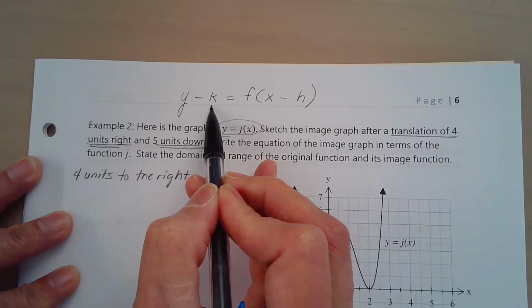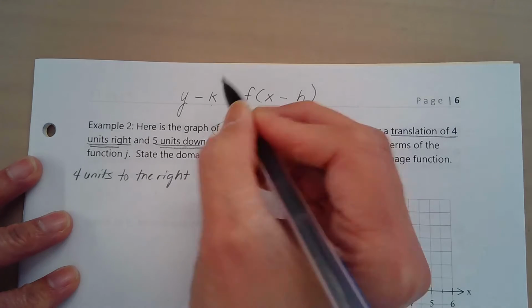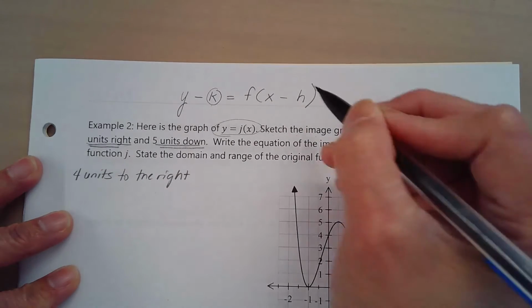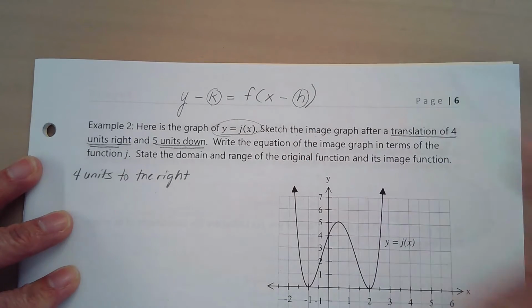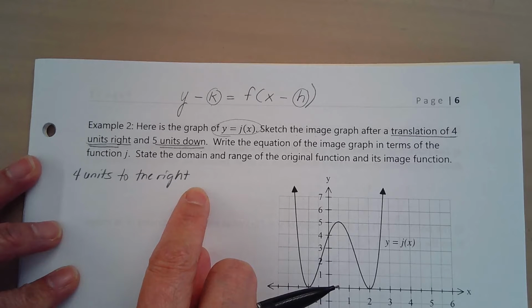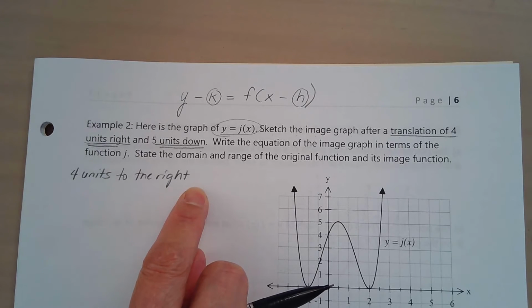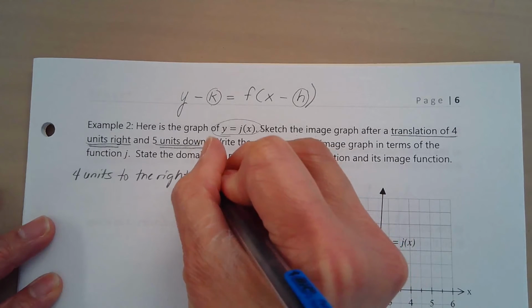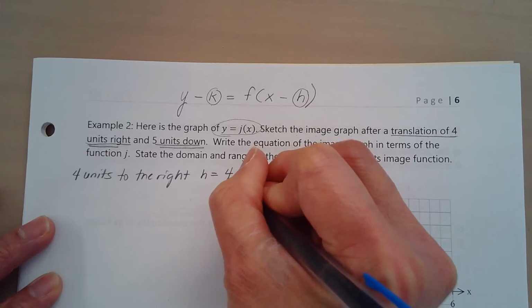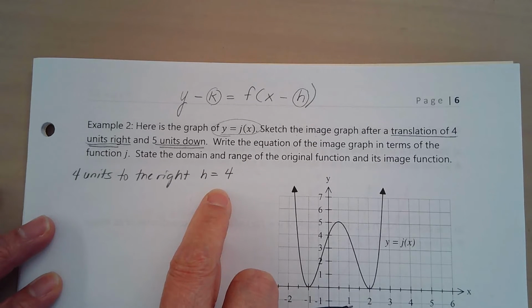So k is the vertical translation, h is the horizontal. So it says here 4 units to the right. Because it's horizontal, h is equal to positive 4. H to the right is positive 4.